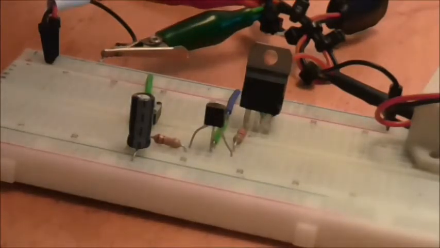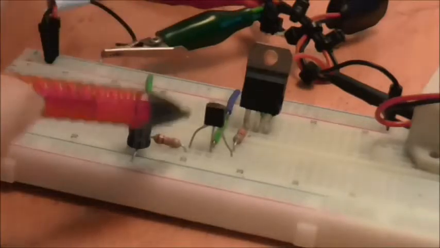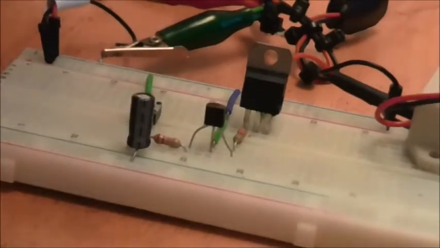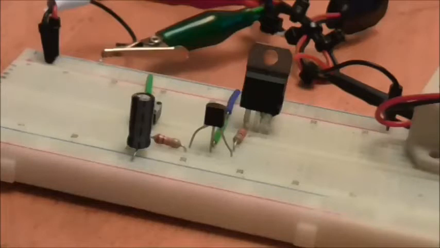It should get rid of any transients before it shoots down that resistor and gets to the thyristor. Might have a bit of a problem there, so I'm going to put something else in there to combat it that end.